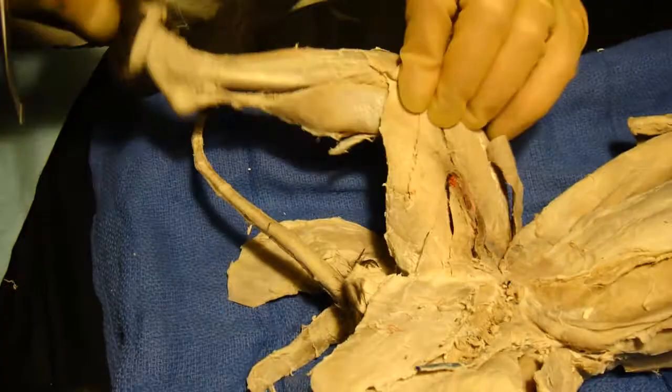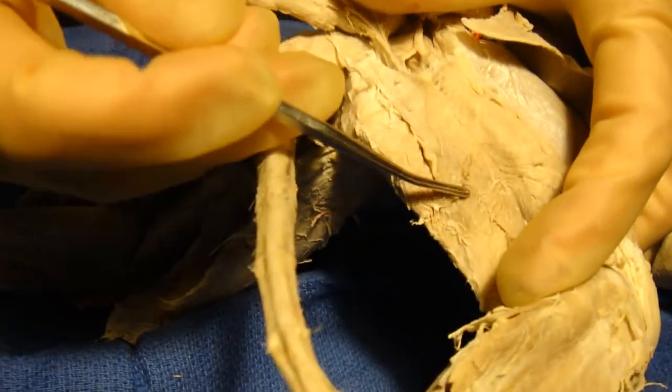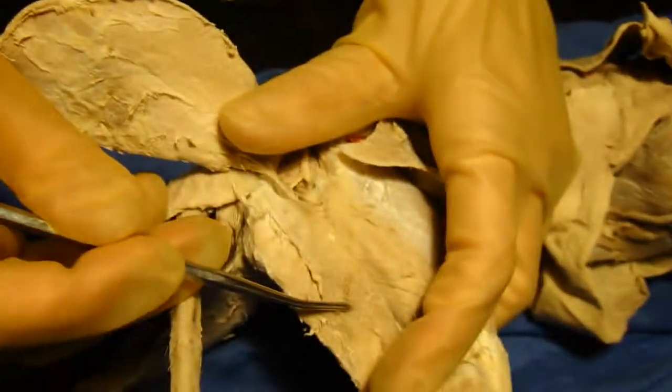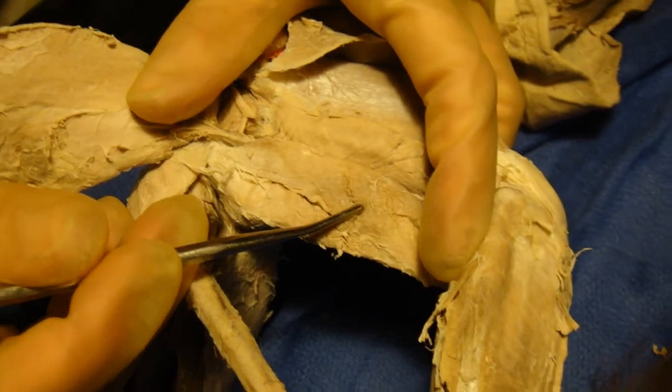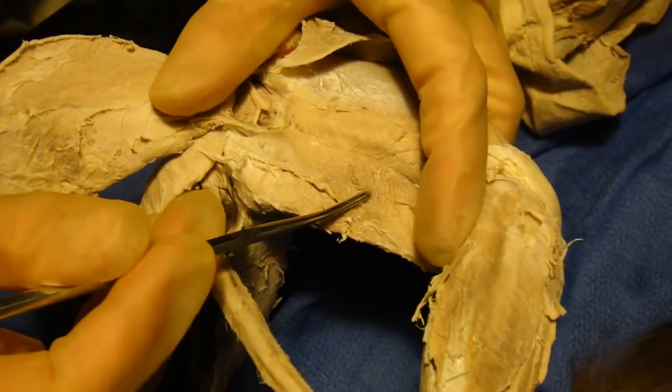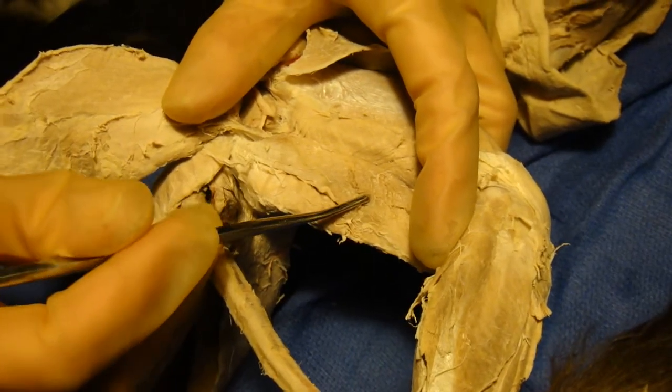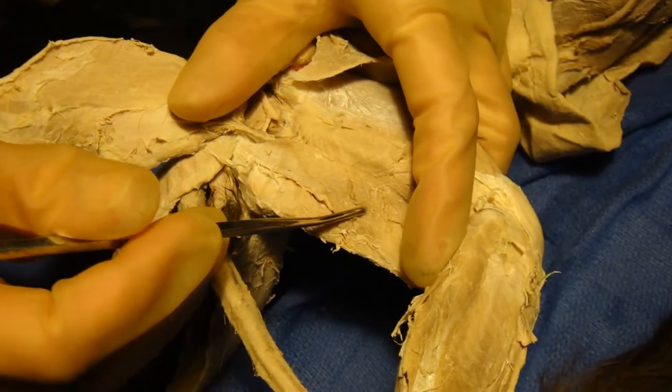Semitendinosus is this one here, and it originates at the ischial tuberosity, inserts to the medial surface of the proximal tibia, and its action is to extend the thigh at the hip and flex the lower leg at the knee.